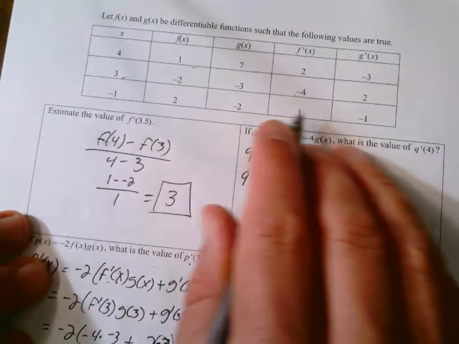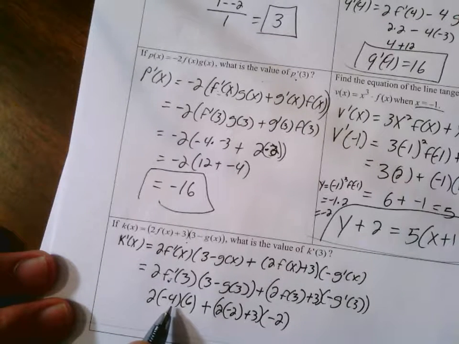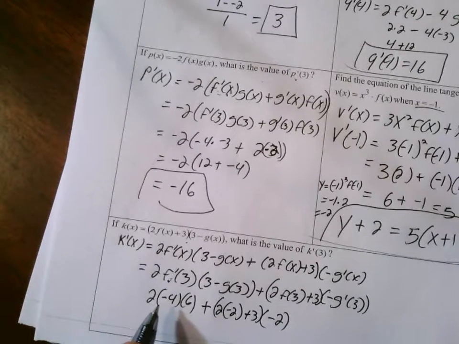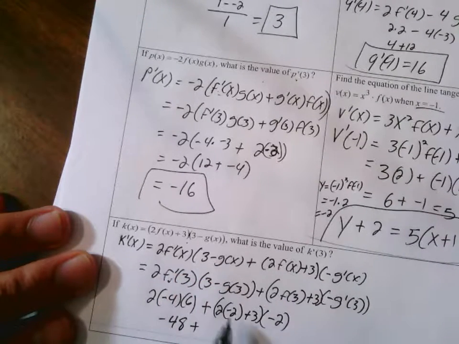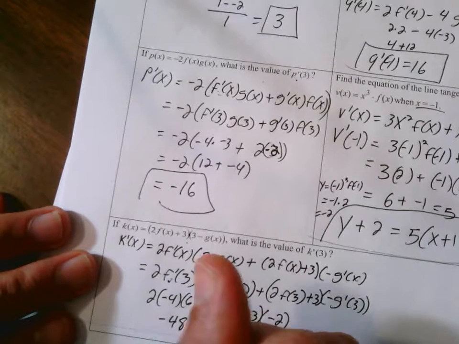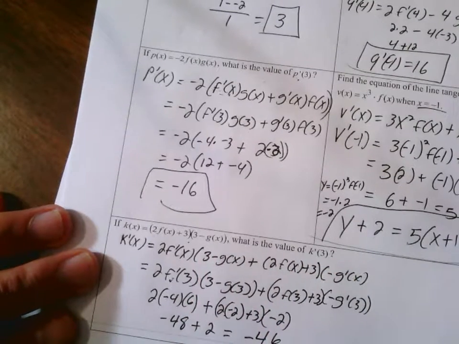G prime of 3 is 2, so it'll be negative 2. So there's all my substitution. 2 times negative 4 is negative 8 times 6 is negative 48. That's going to be negative 4 plus 3 is negative 1 times 2 is negative 2, and that's going to be equal to negative 46.